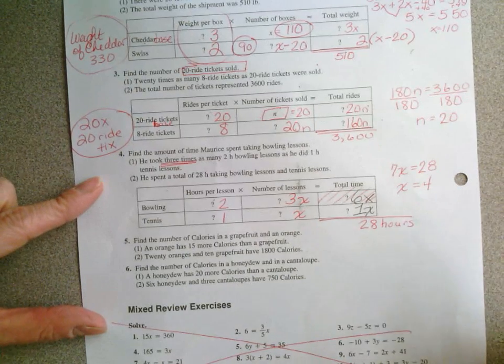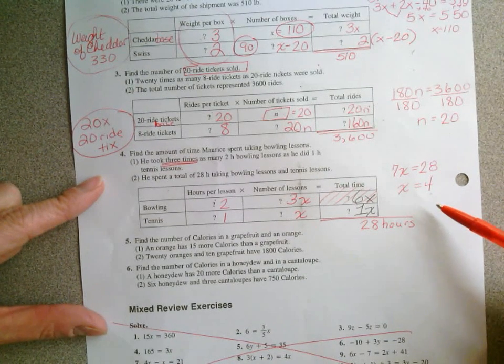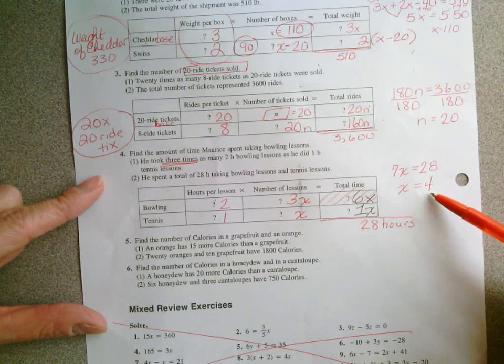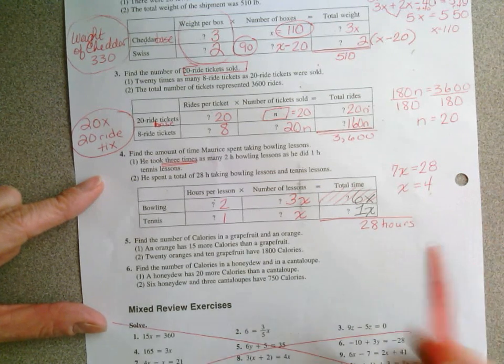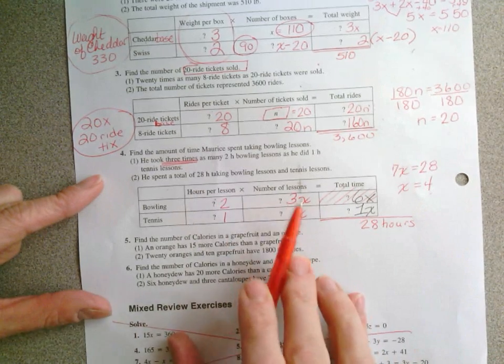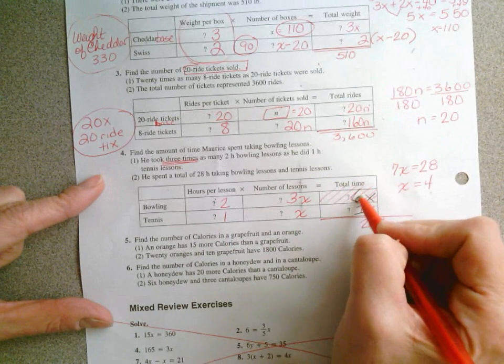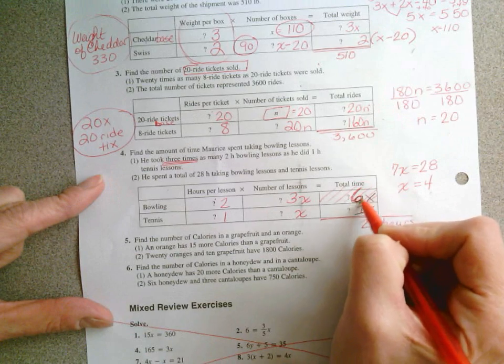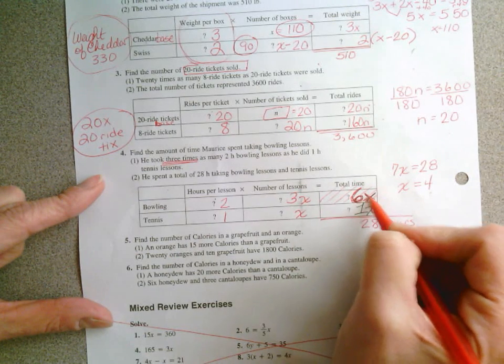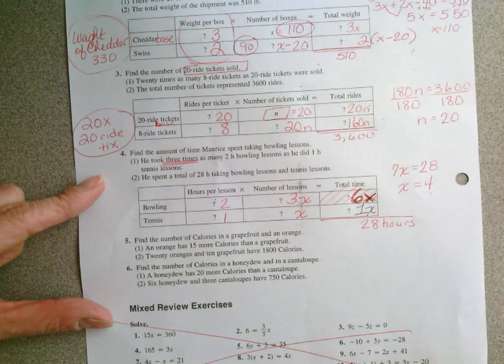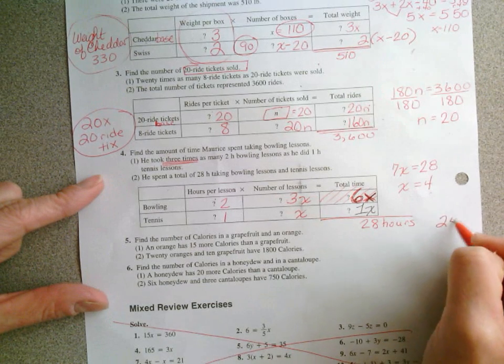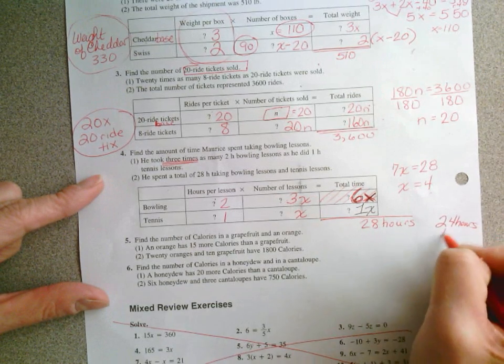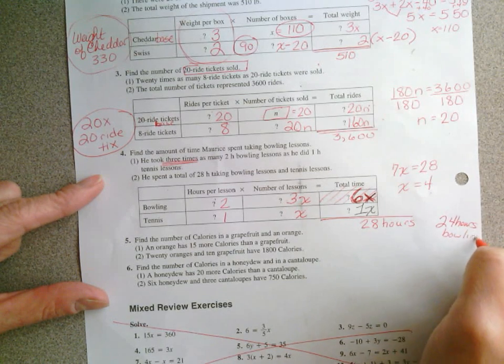How much time did Maurice spend taking bowling lessons? Say again? 12 hours for bowling? 24. 2 hours per lesson, triple the amount of tennis, and the total time is 6 multiplied by x. If x is 4, then 6x is 24. He really likes his bowling.